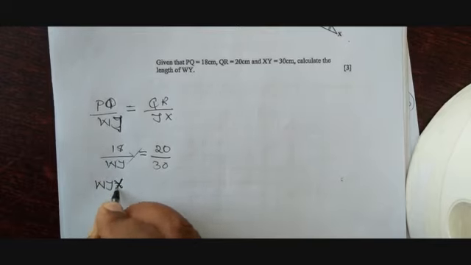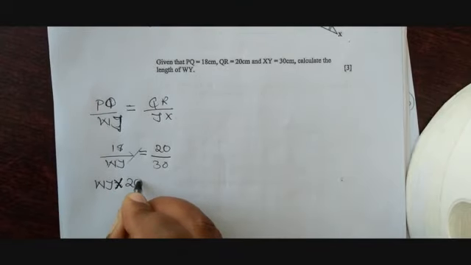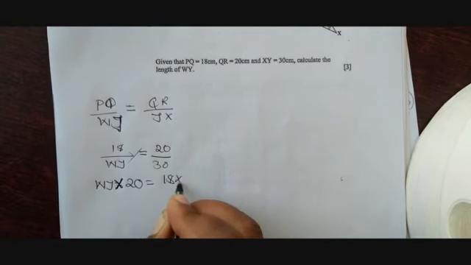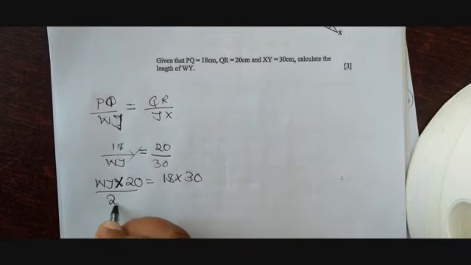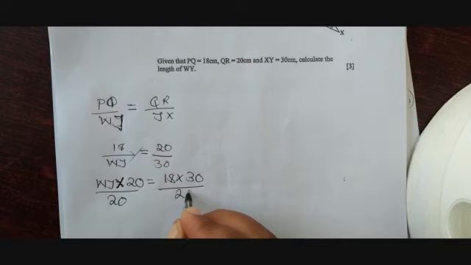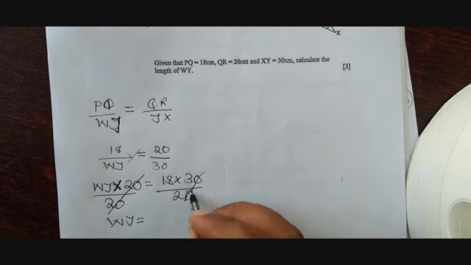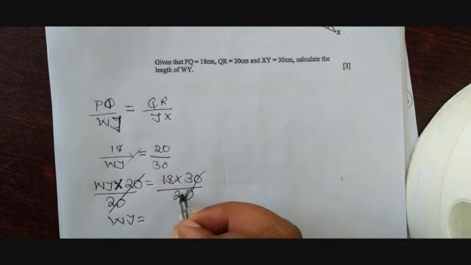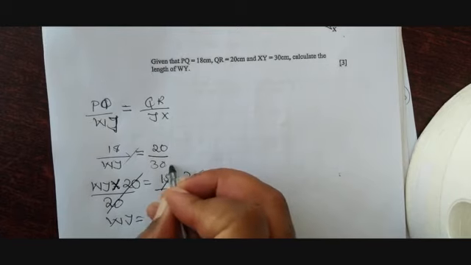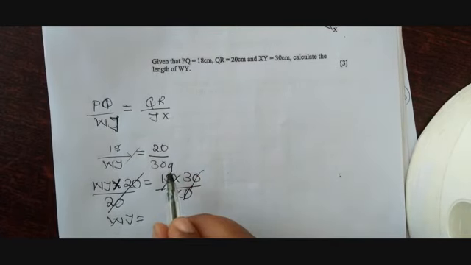So I'll say times 20. The answer should be 18 by 30. So I'll divide by 20 and 20 both sides. 20 and 20 will cancel. So WY will be equal to, this is 0 and this one will cancel. Then you can send 2 here, 1. 2 into 18 is 9. 9 by 3, you have got 27.